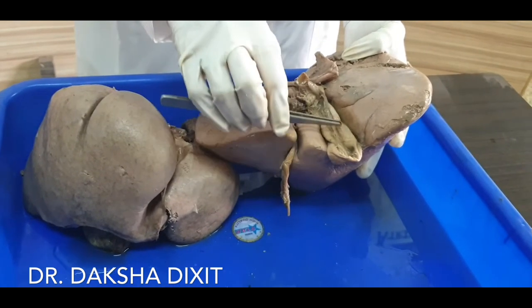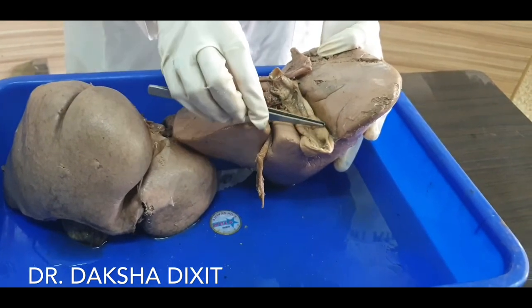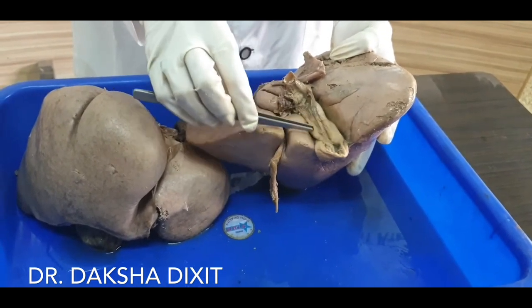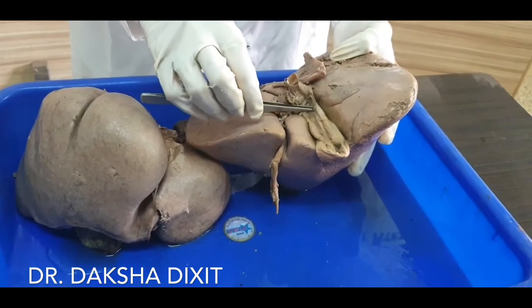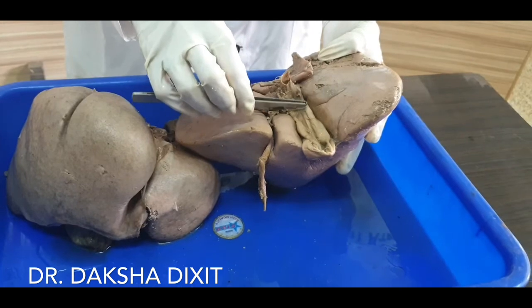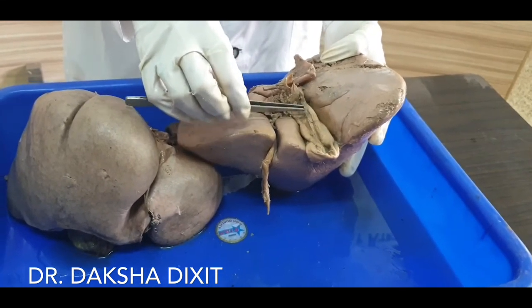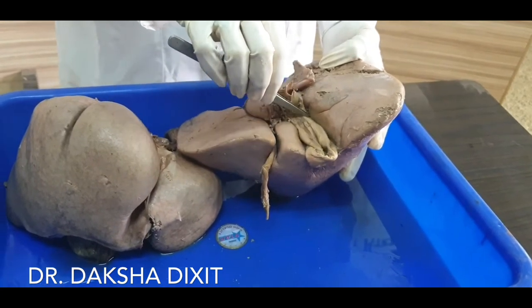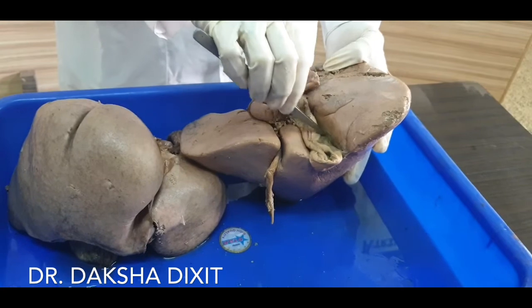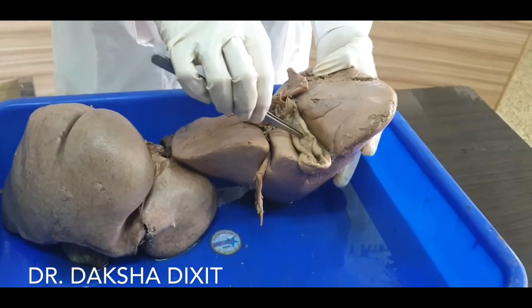The body of the gallbladder has a superior and an inferior surface. This is the inferior surface which is related to the transverse colon and the first part of the duodenum, while the neck of the gallbladder also has a superior and an inferior surface. The inferior surface is related to the first part of the duodenum, whereas the superior surface is related to the inferior surface of the liver, separated by loose areolar tissue.